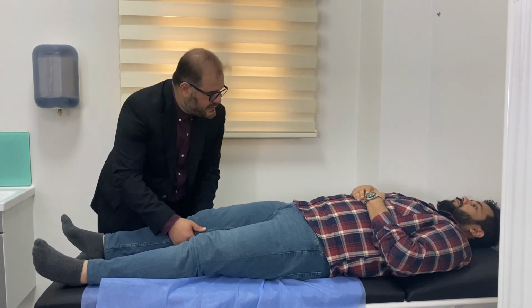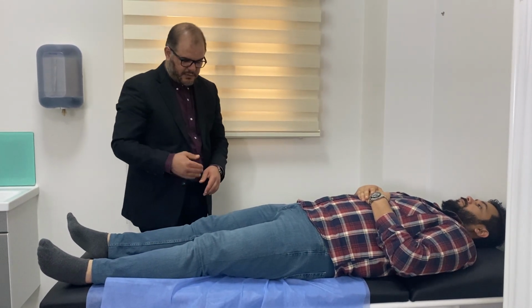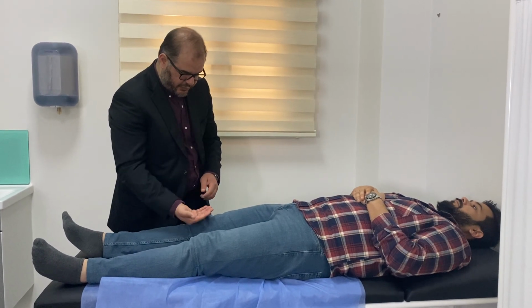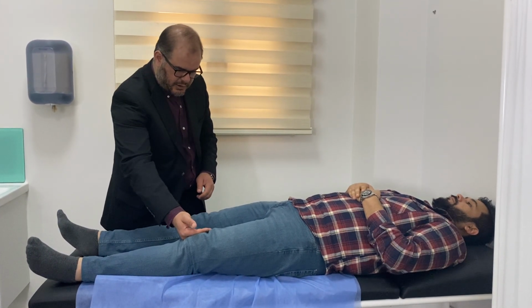So there's no painful point on the knee. Also, I don't have to forget to examine for any hotness.